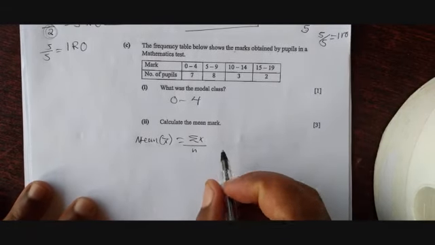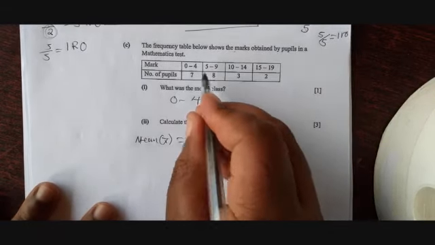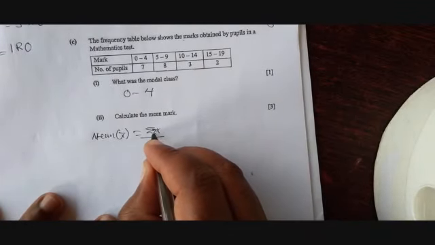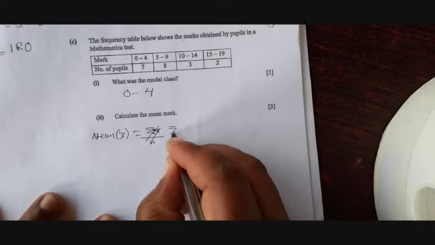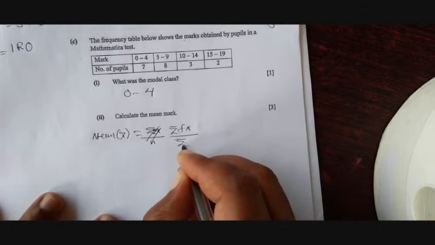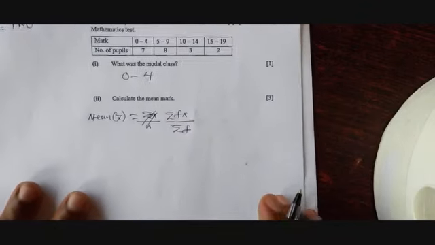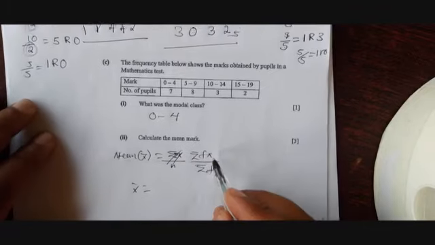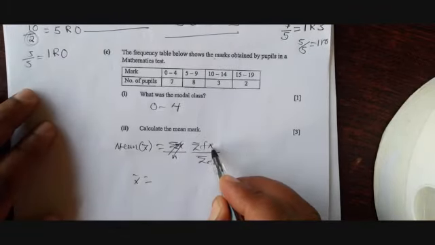All right. Now take note, we are dealing with grouped data here. So we'll say this is the summation of f x over the summation of f. Okay. So we say x bar is equal to, now x is your midpoint. Now how do you find the midpoint?